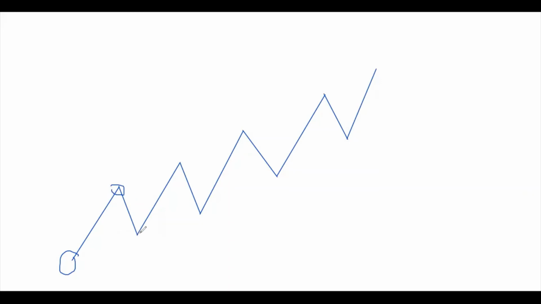Now here is where we can start the activity. This low here is higher than this low, meaning this one will be our higher low. Why? Because it is higher than this low here. Then we can see this high here, the market went and broke that high and created another higher zone. So this will be our higher high.